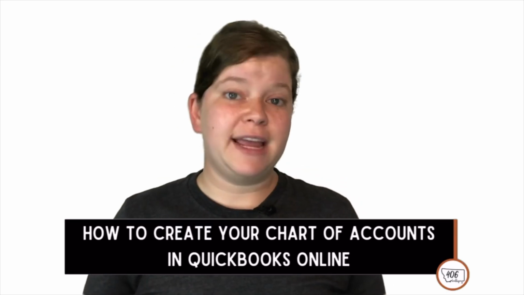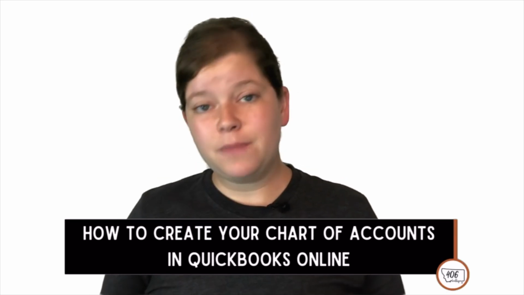To figure out how to create your chart of accounts in QuickBooks Online, you might be picturing a blank slate and having to type out and add every single account from scratch. Well, the good news is QuickBooks actually gives you a head start. When you first set up your account, it automatically creates a chart of accounts for you based on your business type. But as you can imagine, QuickBooks can't necessarily foresee every account that you'll need for your specific business.